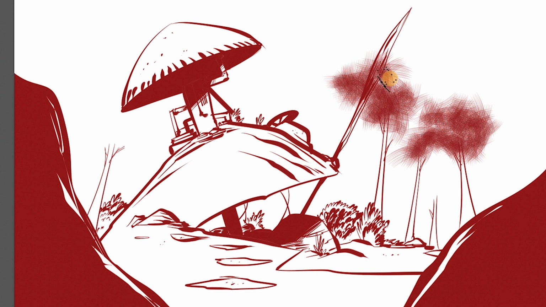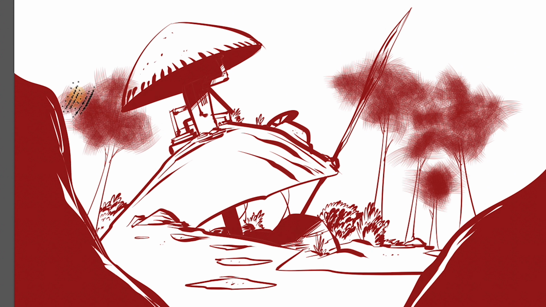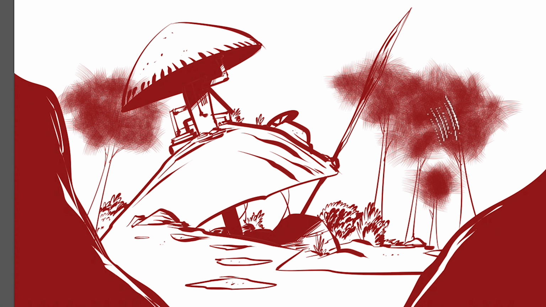I'm putting this on its own layer because I can clean this up a little bit later on. And I'll show you how I'm going to do that here. It's pretty cool. So it creates this really interesting texture.